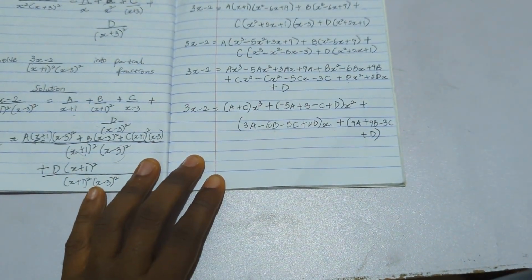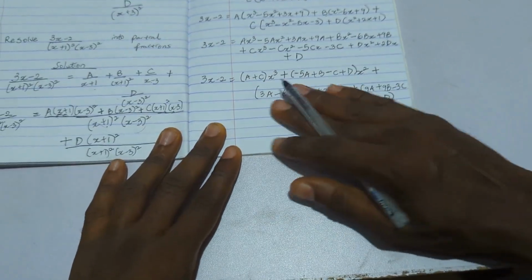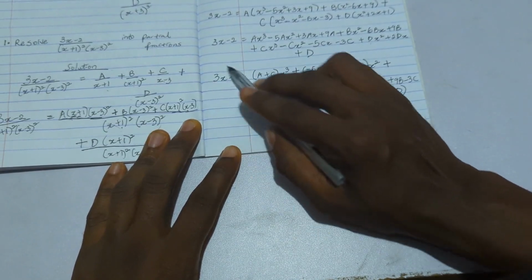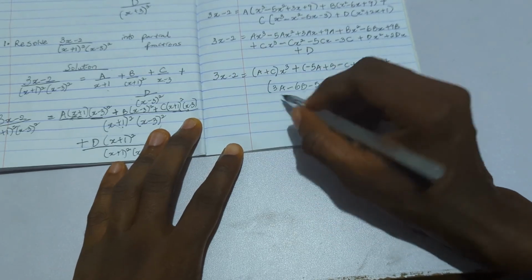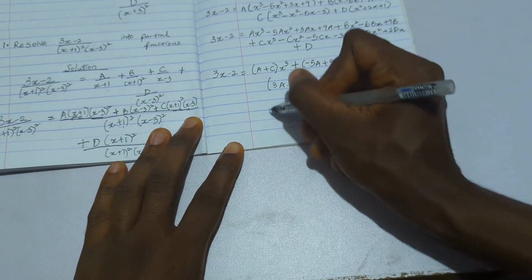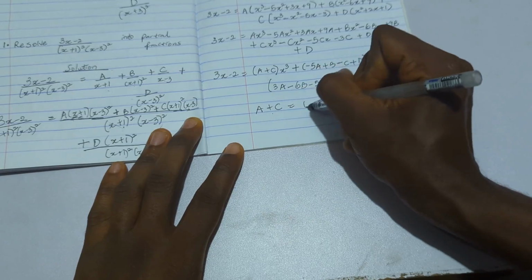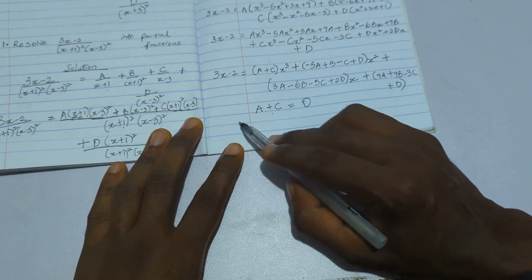So now what do we do? We need to equate the equations now. By comparing, we know that if you look at the left hand side, we don't have any x cubed and x squared term. So hopefully that will help us solve some things. So from here we know that your equations are going to be a plus c equals 0. That's for your x cubed term. a plus c is 0. There's no x cubed term there.